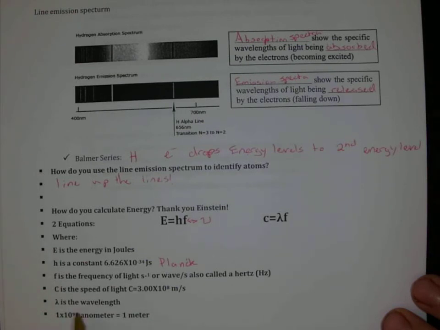Then we have our wavelength. Wavelength, we generally measure in either meters or nanometers. Meters and nanometers have the same base unit, which means that we can convert between them using the nano scientific notation. So 1 times 10 to the 9th nanometers is equal to 1 meter. Using these equations, we should be able to calculate our energy from our frequency, or the wavelength from the frequency, or any of the other combinations.